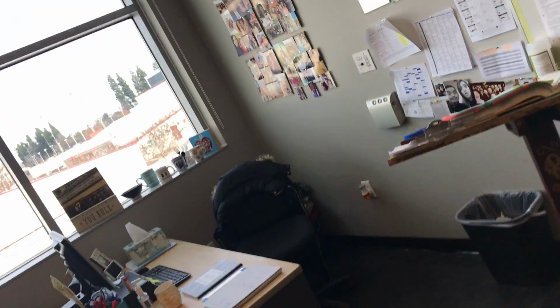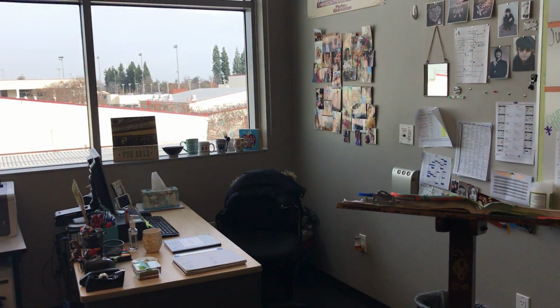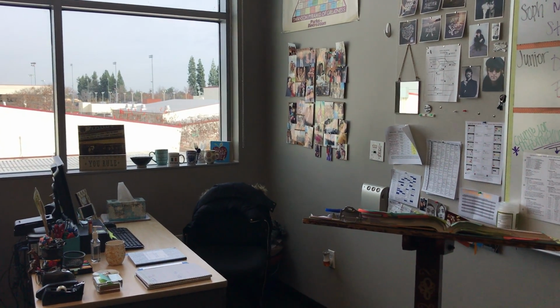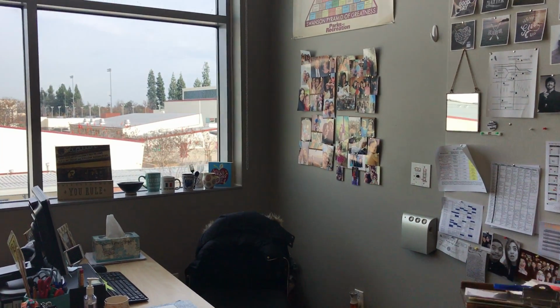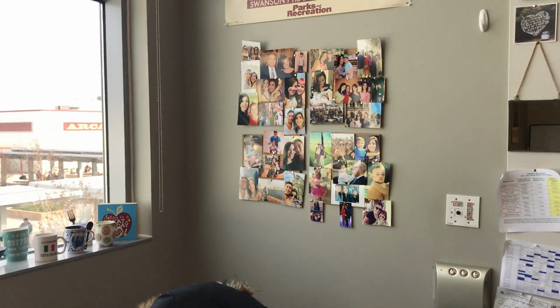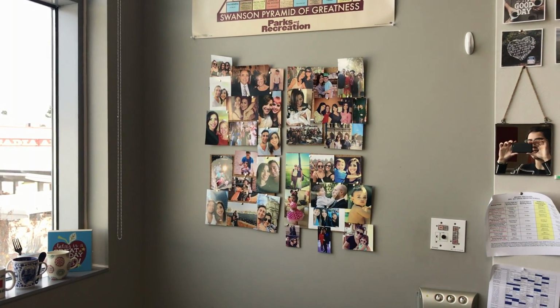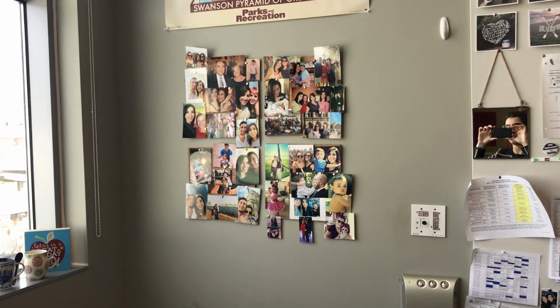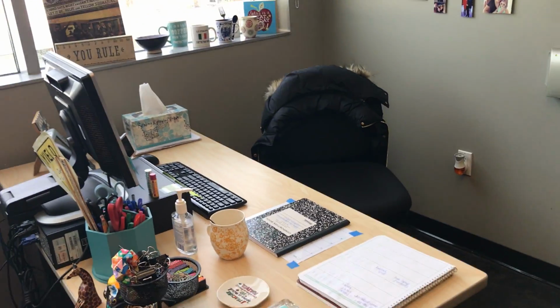This is my corner, AKA my second little home. So I have pictures of my family and friends just because I want my students to understand that I'm a real person, that I have a life. And so they're always really interested to come over and take a look at the pictures that I have, and it's just a way to bond. So yeah, this is my desk.